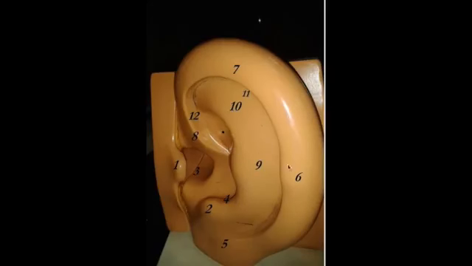Over here, the 5th part is the lobule of the auricle. The 6th part is the auricular tubercle, the auricular tubercle of Darwin.